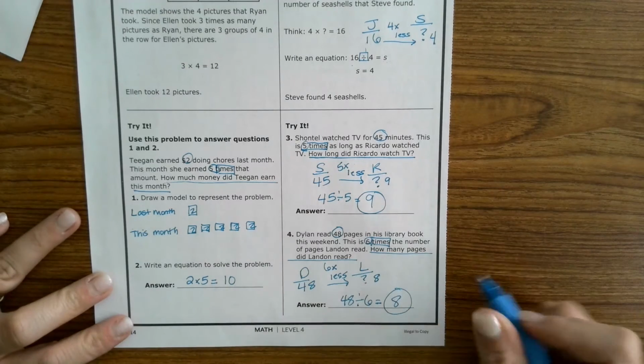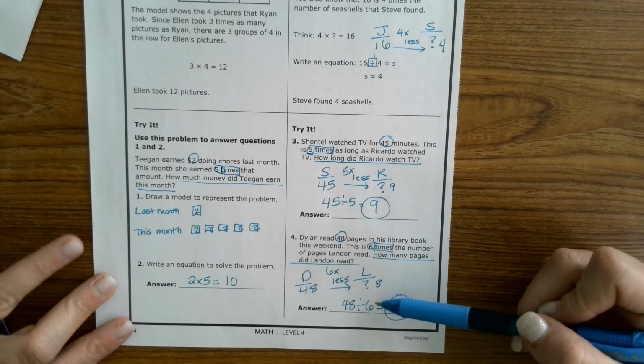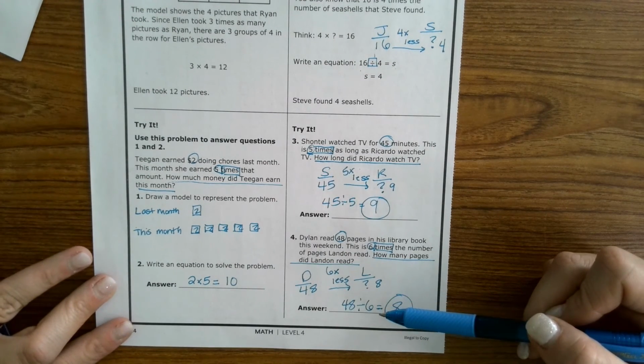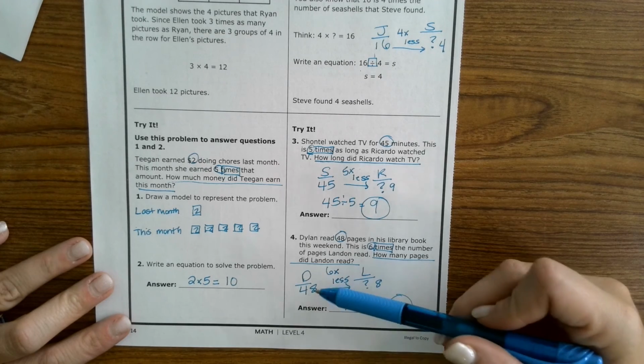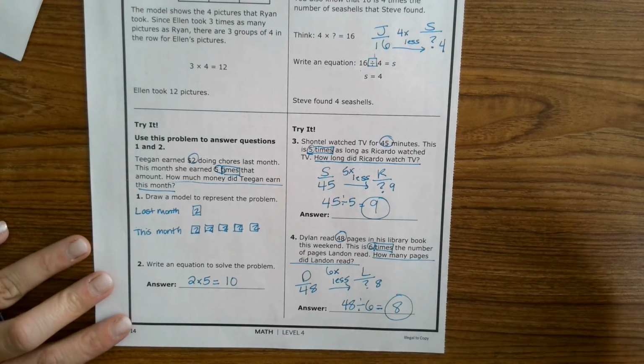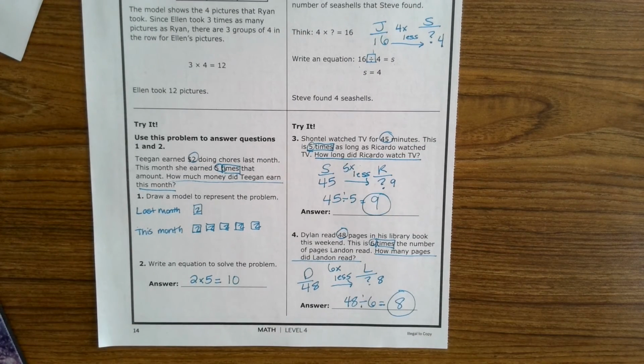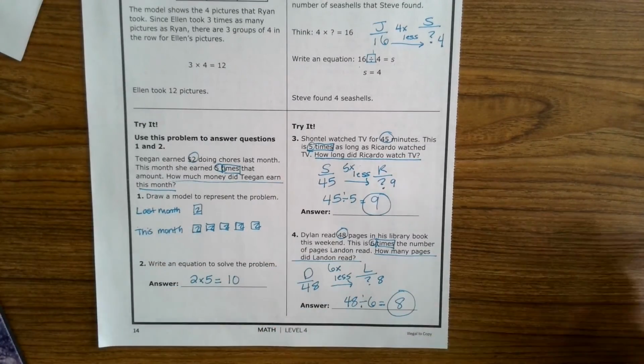And hopefully you know that that is 8. So it's telling me that Landon read 8 pages. And how we could check is if Landon read 8 pages, and Dylan read 6 times that amount, 8 times 6 is 48, therefore Dylan read 48.